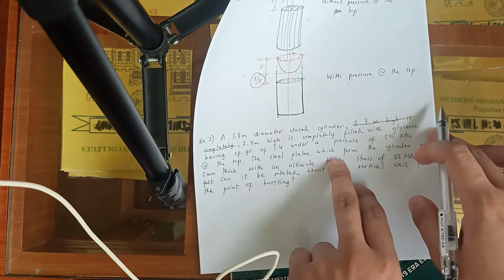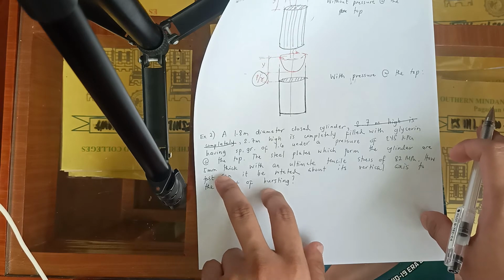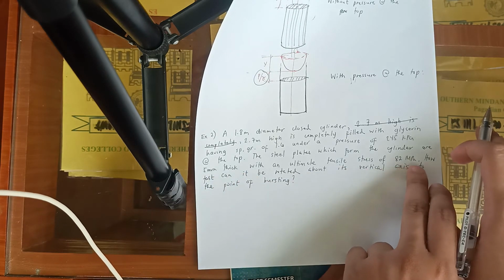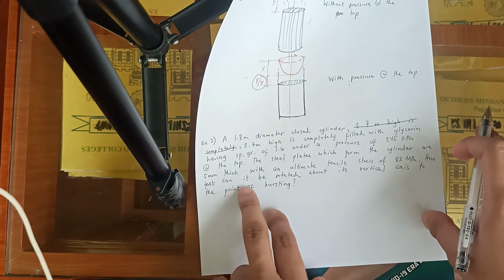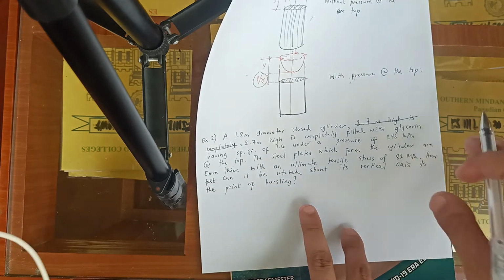The steel plates which form the cylinder are 5 millimeters thick with an ultimate tensile stress of 82 megapascal. How fast can it be rotated about its vertical axis to the point of bursting?